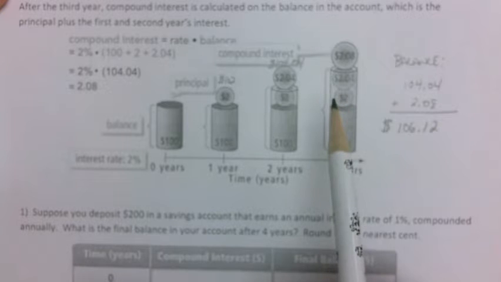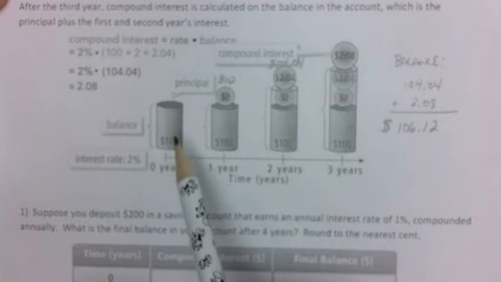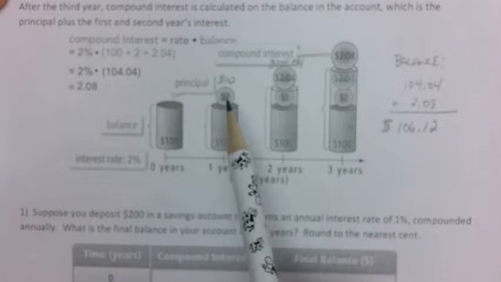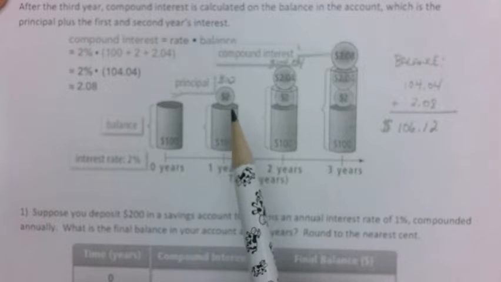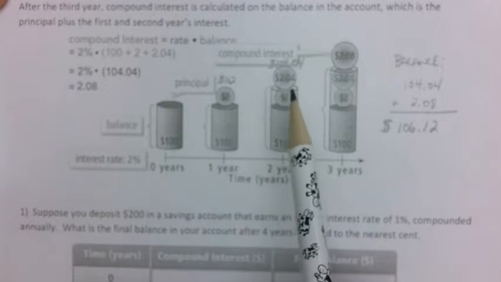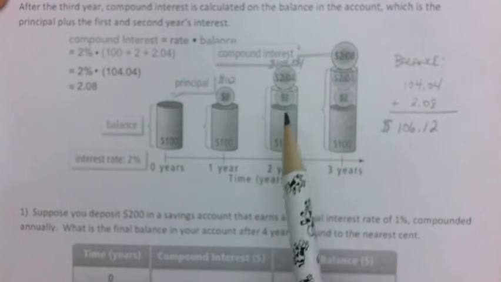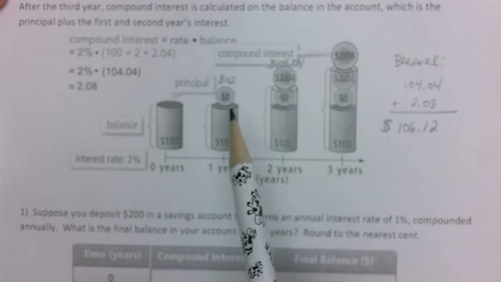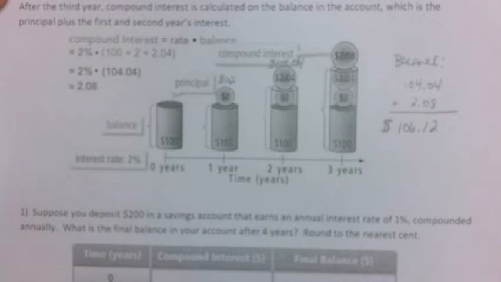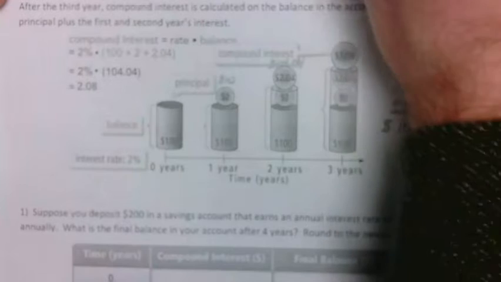Okay, if it was just simple interest, that's only calculated on the principal. I would only earn $2 every year. But because my interest gets added and my balance changes, the amount of interest changes each year as the account balance grows higher. Okay, so this is one of the benefits of compound interest, where the amount of interest is calculated off the total balance and not just the principal amount.